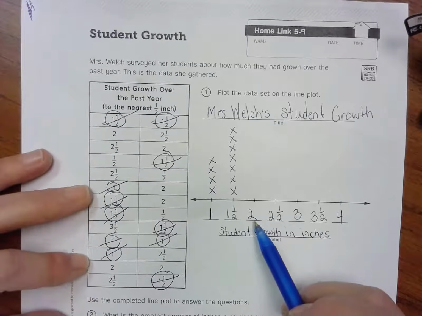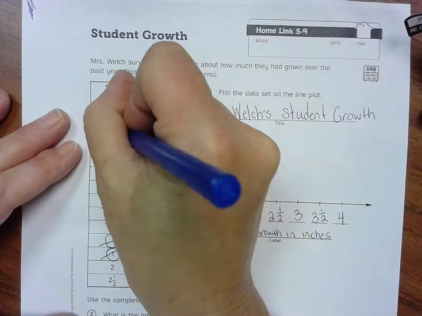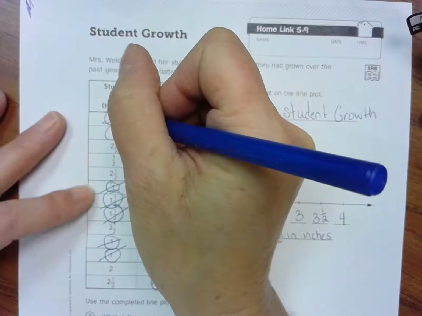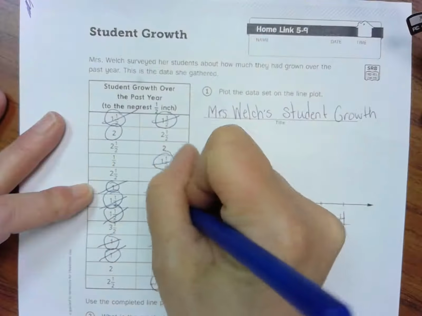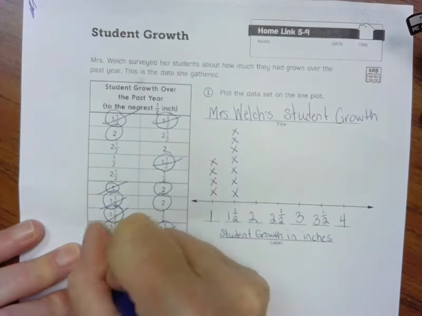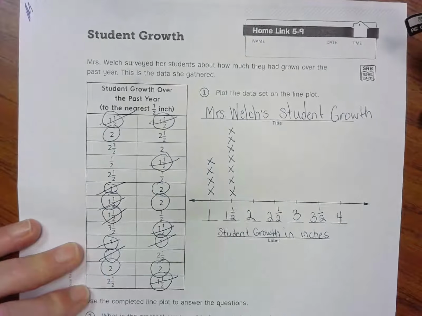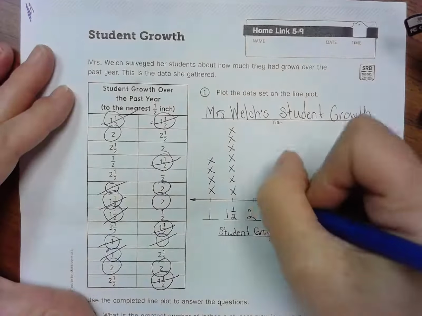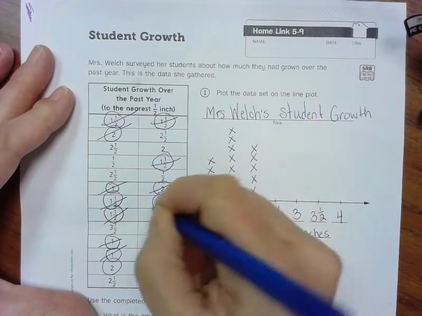Okay, let's see how many 2s we can find. 1, 2, 3, 4, 5. That's 5 twos. Okay. 1, 2, 3, 4, 5. I'm going to cross them off.